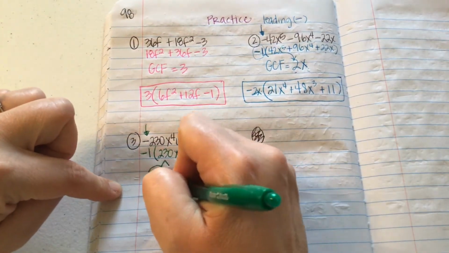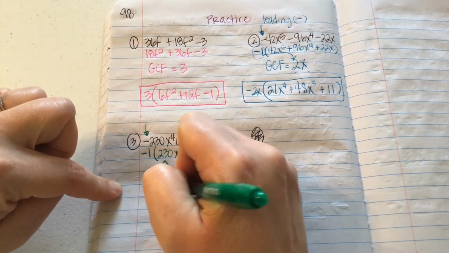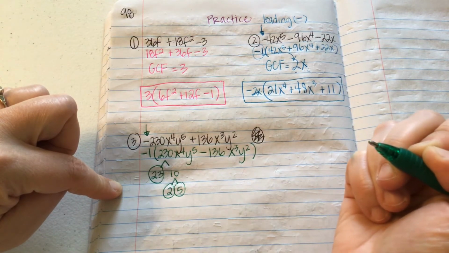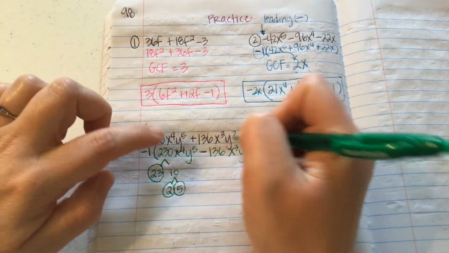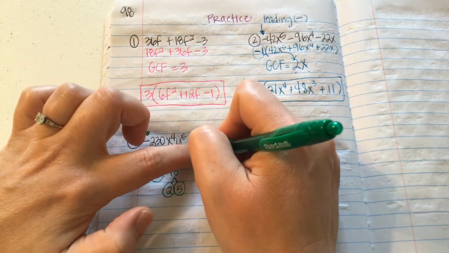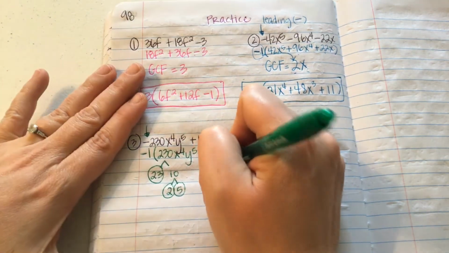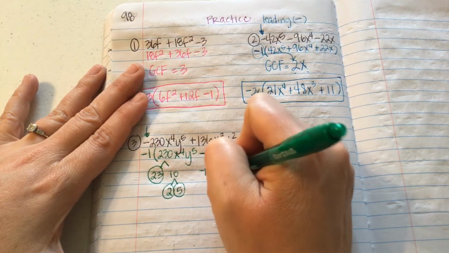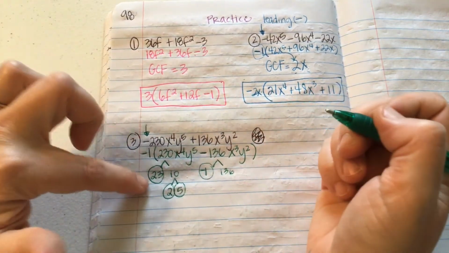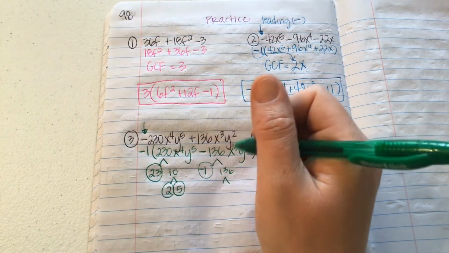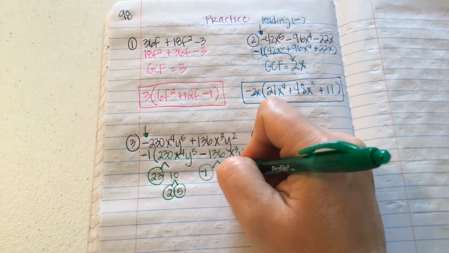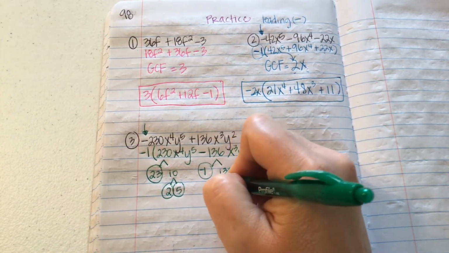And 10 is 2 and 5. I don't need to worry about my negative right here. I can take out negative 1 and 136. It's not going to affect my GCF because this one was positive. But 136, I don't know those off the top of my head. It's not an easy one, so let's just go with 2.